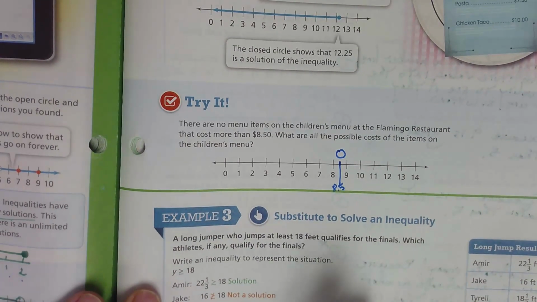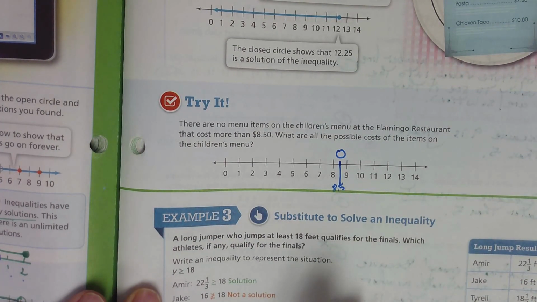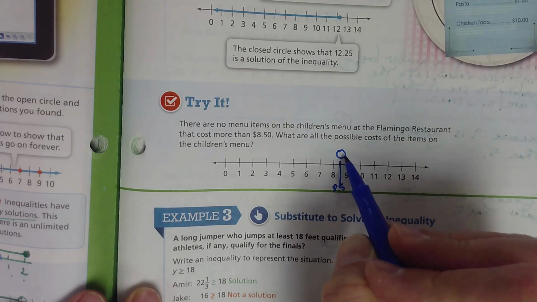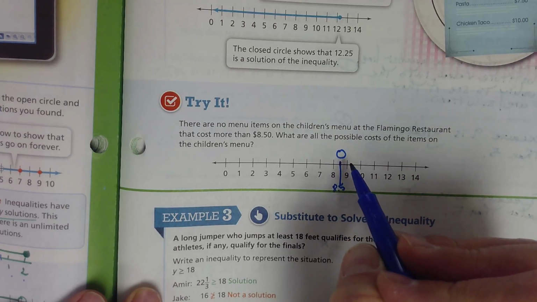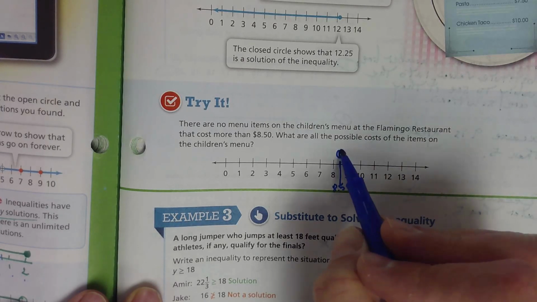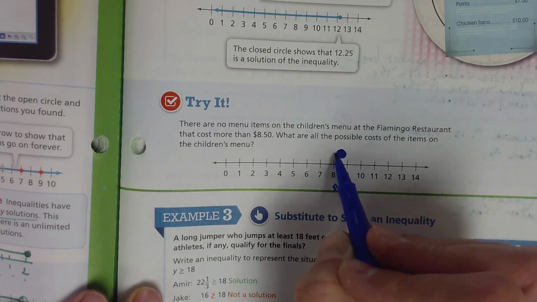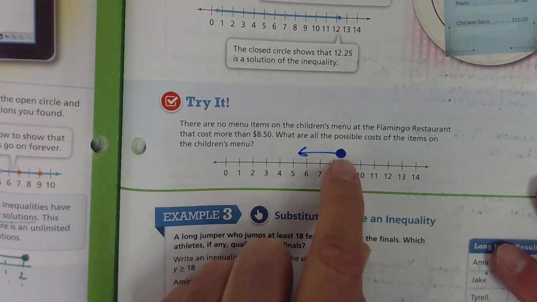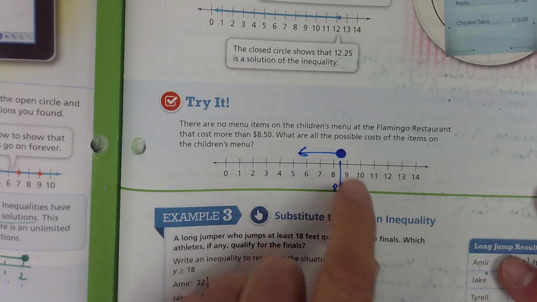So $8.50 is the max. So would this be a filled in circle or an open circle? What do you think? It would be filled in because it includes $8.50. And it would point to the left because that's the maximum amount, $8.50.